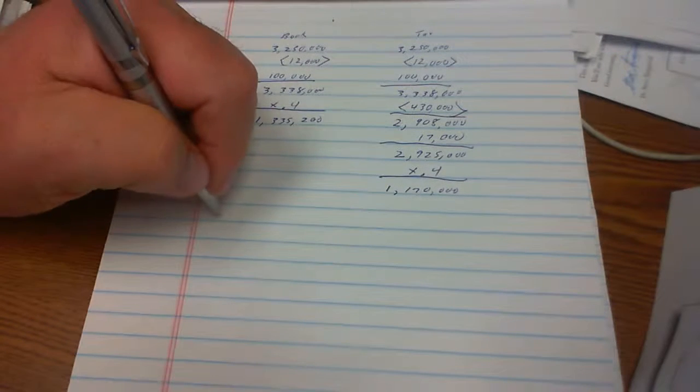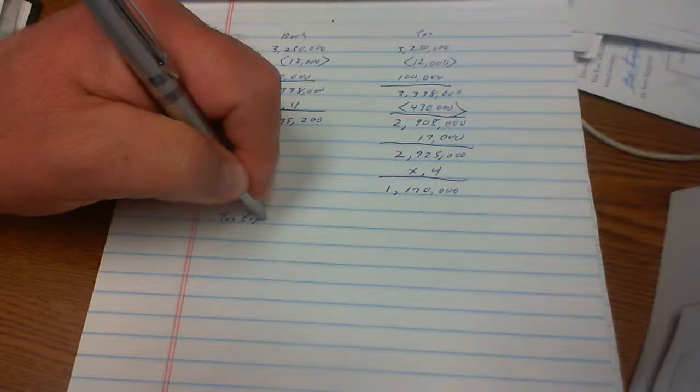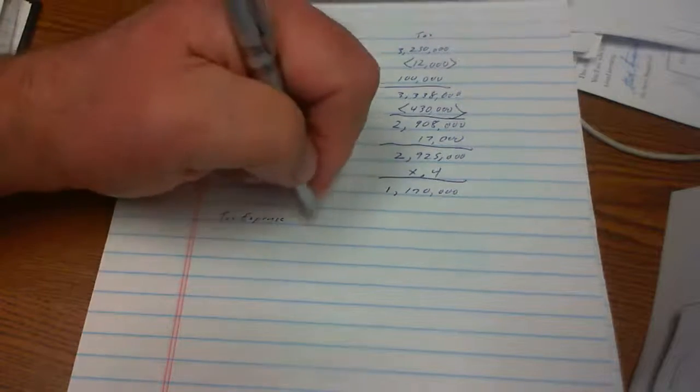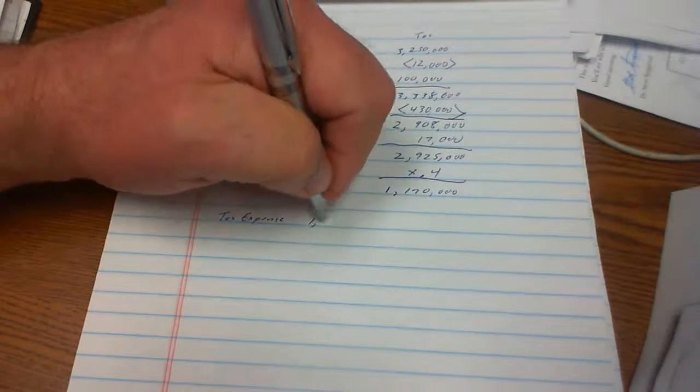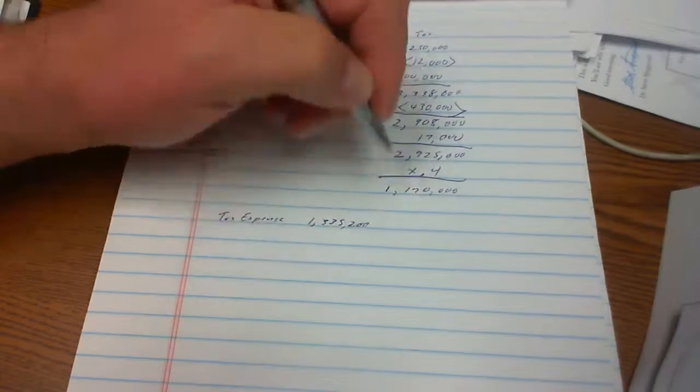So our tax expense is the $1,335,200 for book purposes.